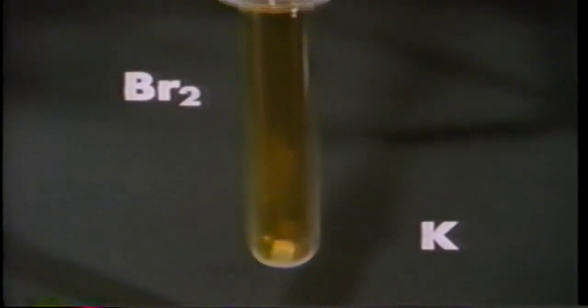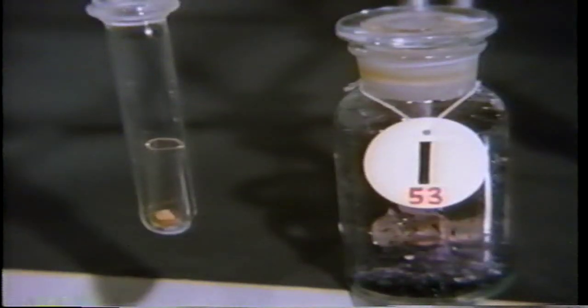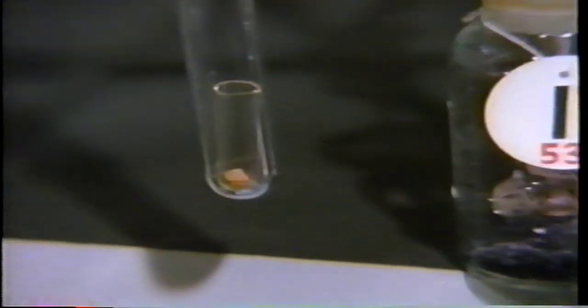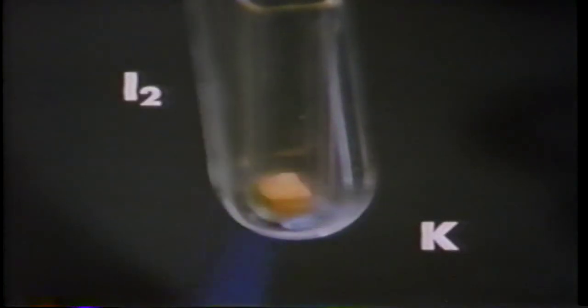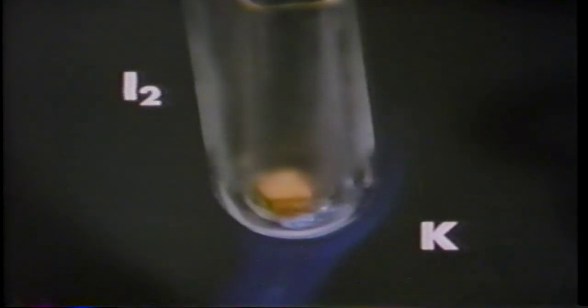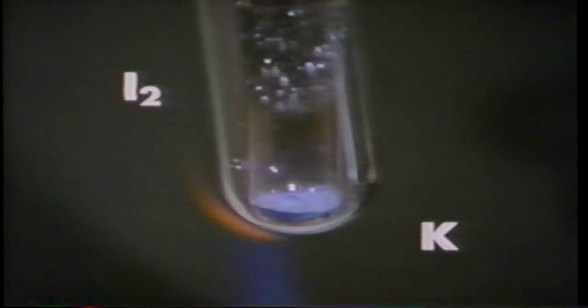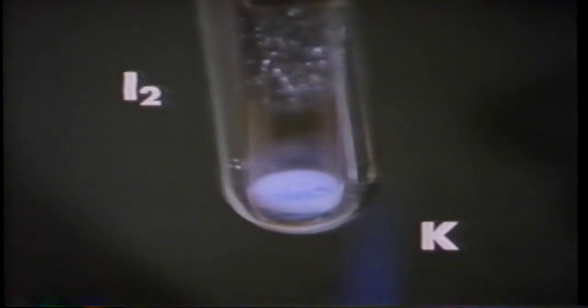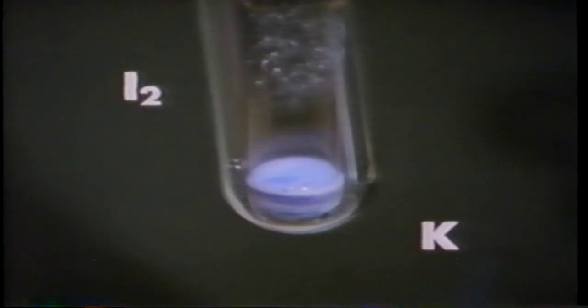First, we try bromine gas. Once the heating breaks the crust on the potassium, reaction starts. Solid potassium bromide forms. Since both iodine and potassium are solid, we have placed the potassium in the inner tube and iodine in the outer tube. Heating gives gaseous iodine.